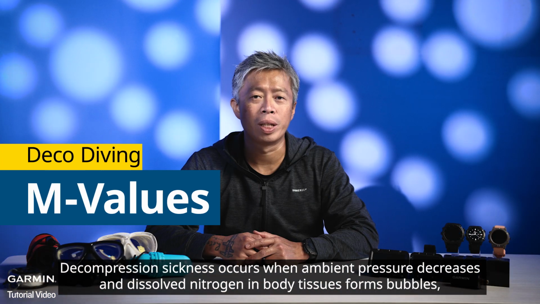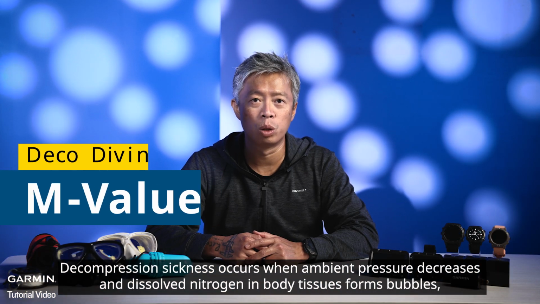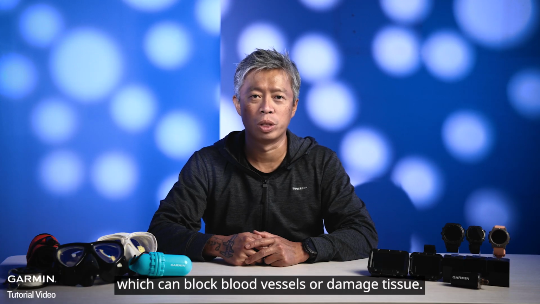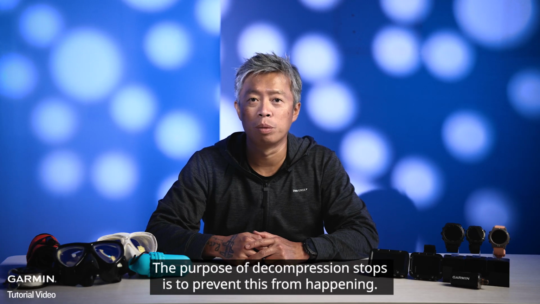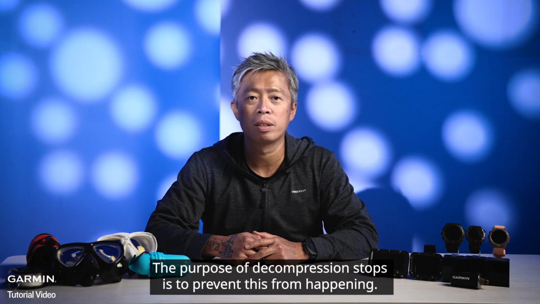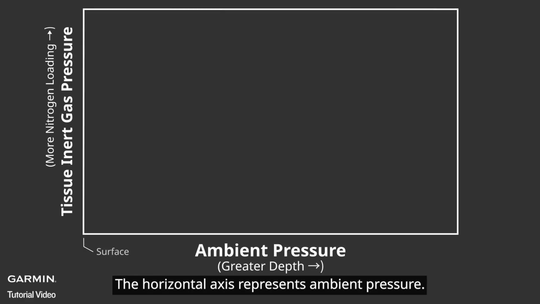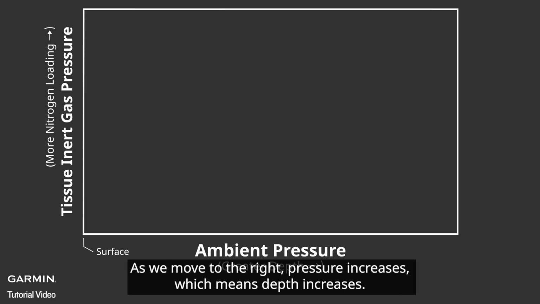Decompression sickness occurs when ambient pressure decreases and dissolved nitrogen in body tissues forms bubbles, which can block blood vessels or damage tissue. The purpose of decompression stops is to prevent this from happening. Let's use this chart to explain how it works. The horizontal axis represents ambient pressure. On the far left is surface pressure at 1 atmosphere. As we move to the right, pressure increases, which means depth increases.